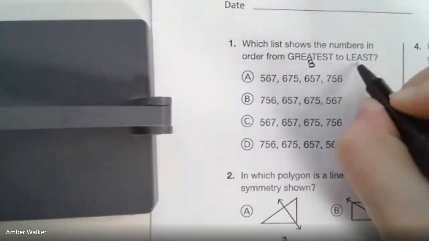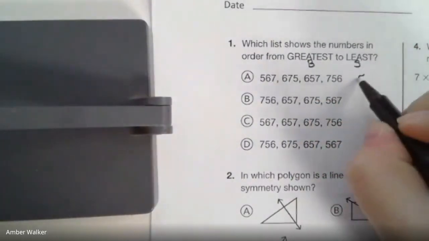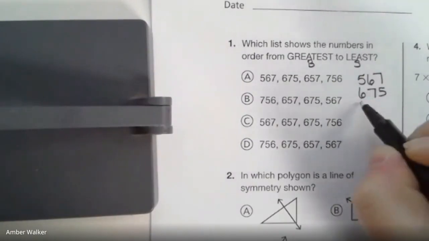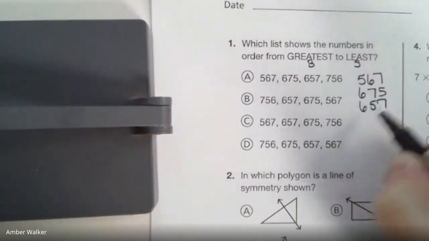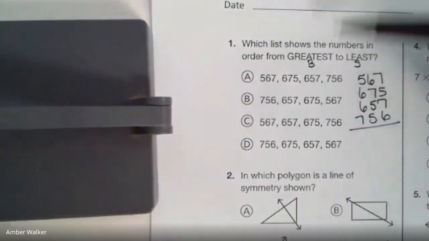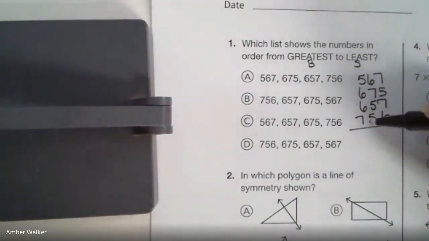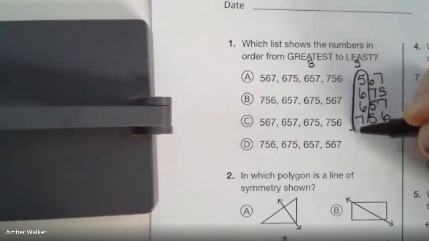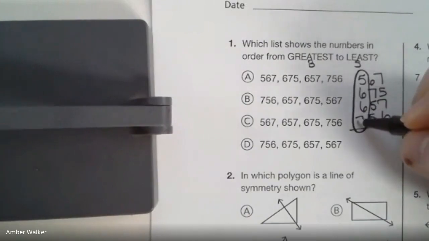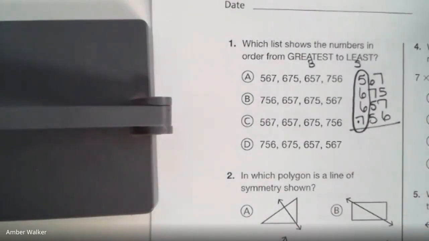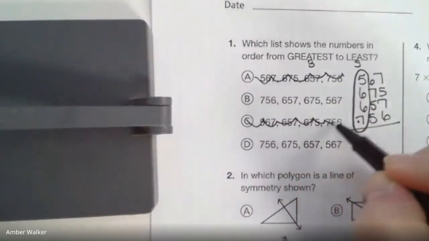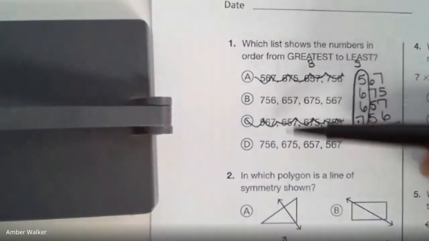Number one, we are looking for greatest to least. Greatest means big, least means small. So let's list these numbers over. We're making it nice and tricky today by using the same numbers, and they're putting them in all sorts of order. So we're going to start looking for the big one. Look in your biggest place value, and that would be your hundredths place. The biggest number in my biggest place value is a 7, so I'm going to have to start with a 7. That throws A out. It also throws C out because I'm looking for the big one, not the small one.